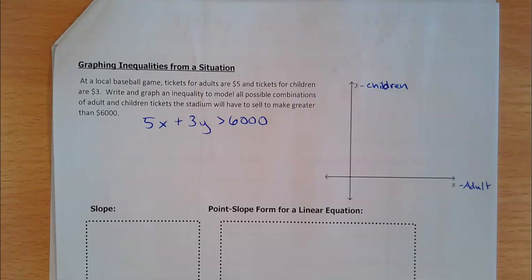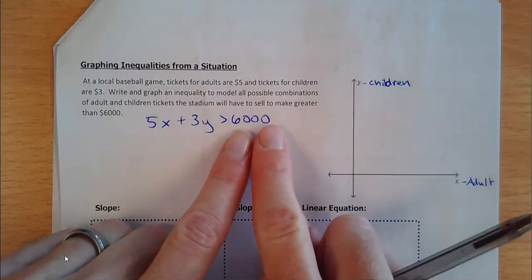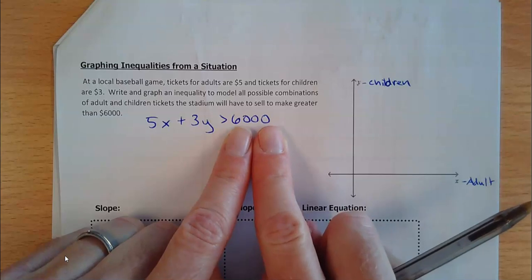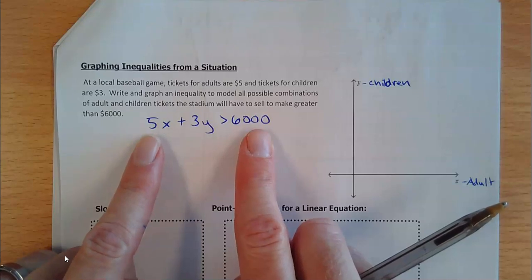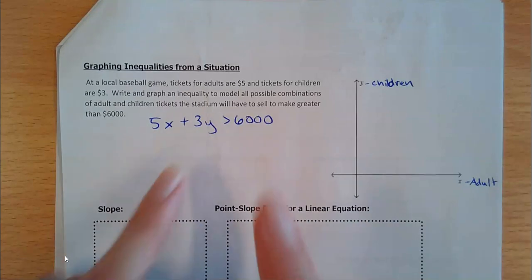We just need to, well, in what form is it in? It's got 5x plus 3y greater than 6,000. Which form is that from yesterday? So yeah, it's in standard form, so finding the intercepts would be easier. Okay, and we said the intercepts are good if this number is a multiple of both of these. So is 6,000 a multiple of 5? Yeah. Is it a multiple of 3? Yeah. So this one wouldn't be too bad to do, just leave it in standard form and find the intercepts. So the x-intercept and the y-intercept.